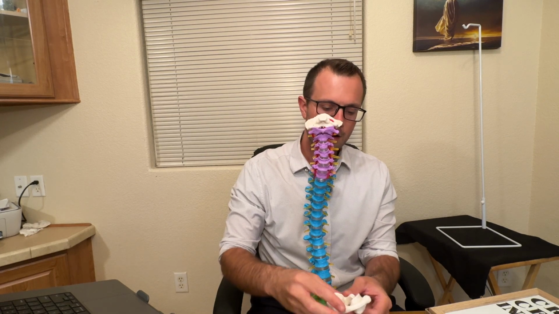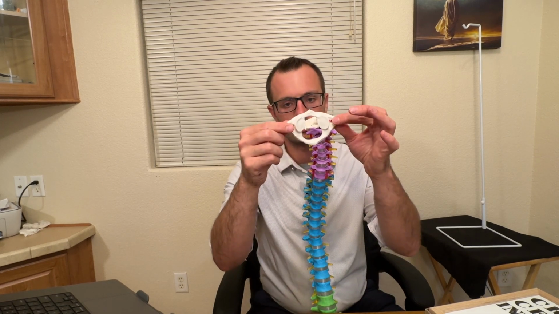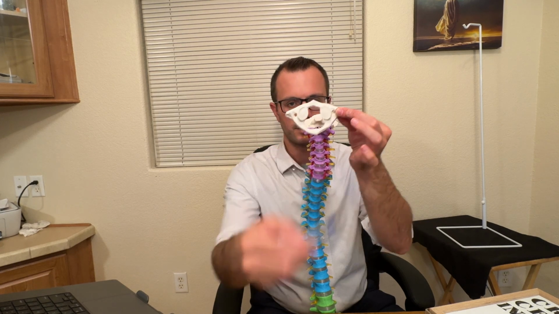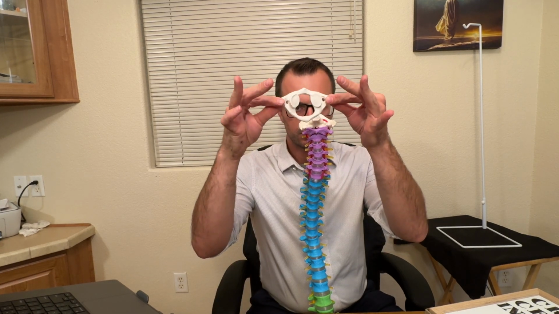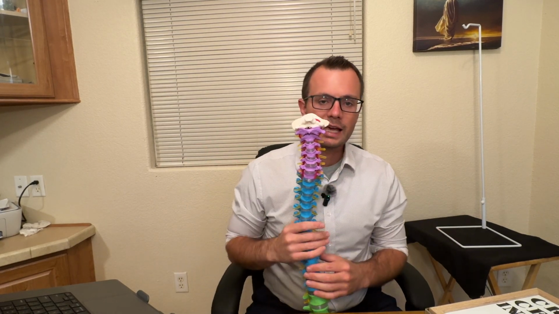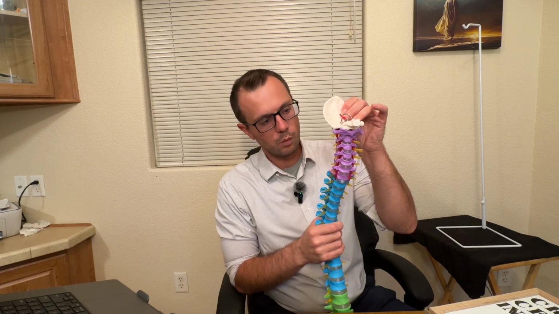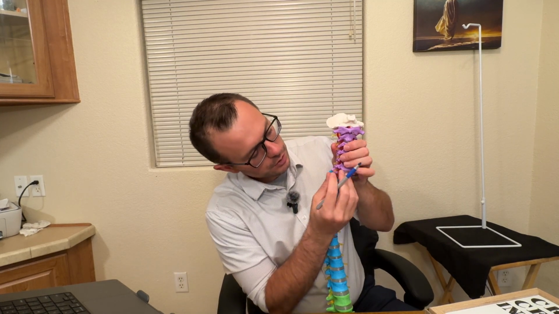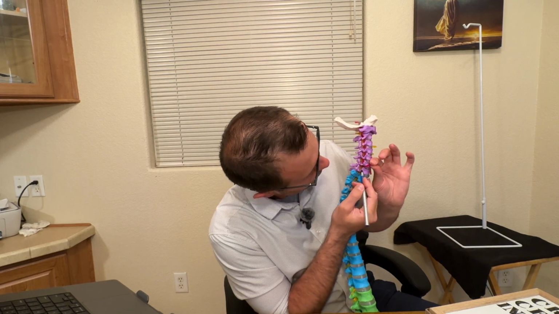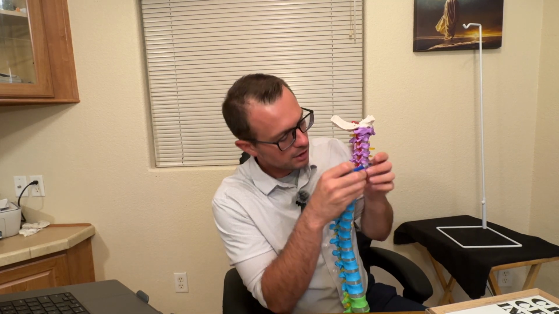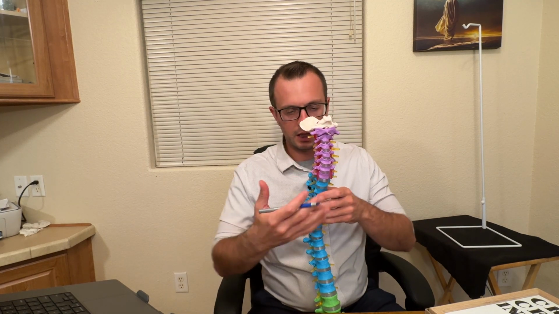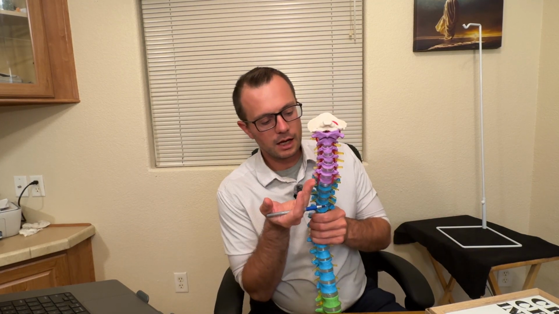So there are foramen that run, and this is our C1 vertebrae here, our atlas. You can see there's foramen here that run through. These are called the transverse foramen. And the vertebral artery runs through those foramen at C1 down to C6. You can see the last vertebrae is C7 here, and then we have C6. The vertebral artery is going to come from an inferior source and then come up.